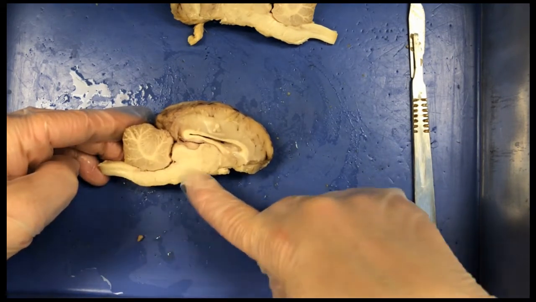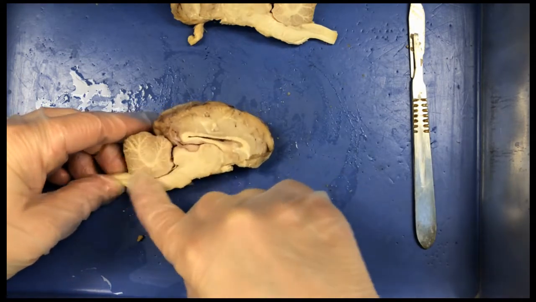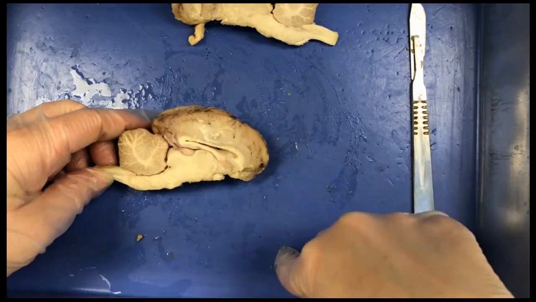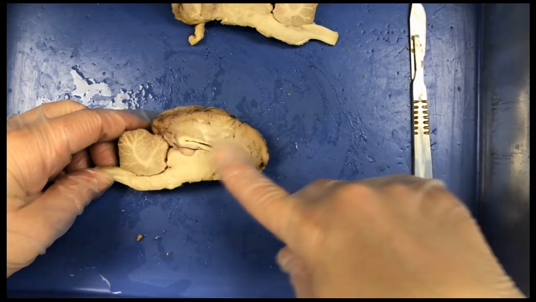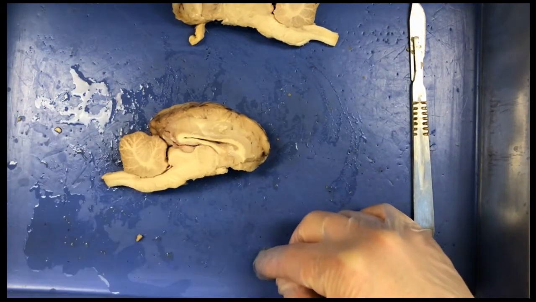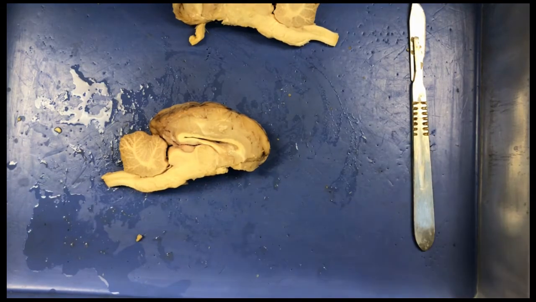We can see the brain stem, I'm sorry, did I say cerebrum? I meant cerebellum if I said cerebrum. So we can see the inside of the cerebellum, we can see the inside of the cerebrum, we can see the corpus callosum, brainstem, diencephalon, all of those structures that we've been talking about in class. So identifying some of those here.